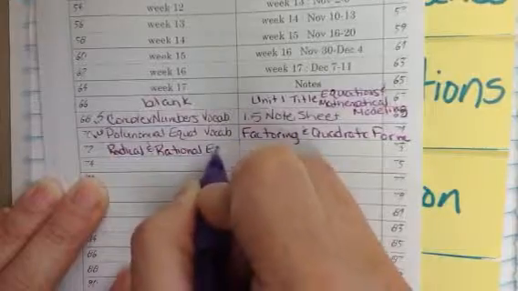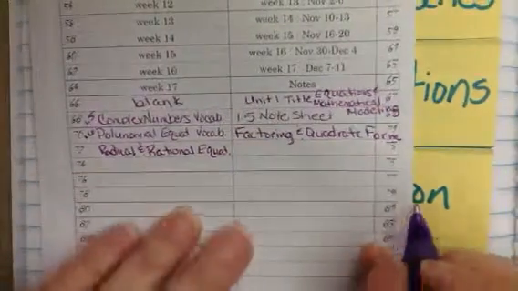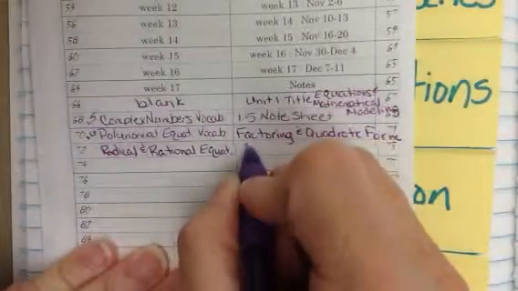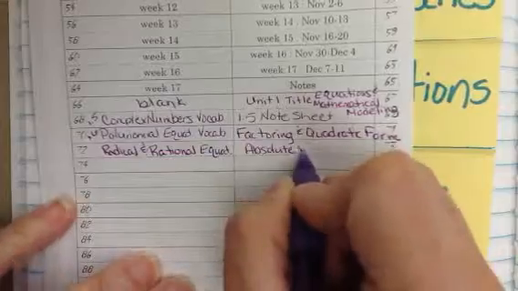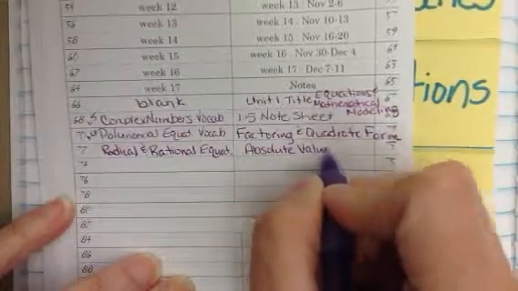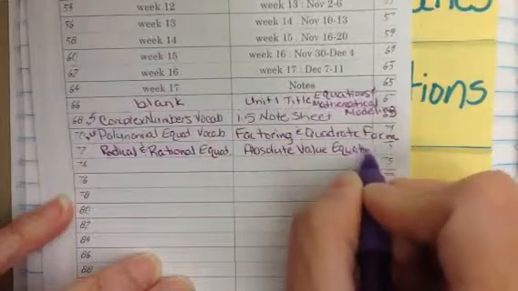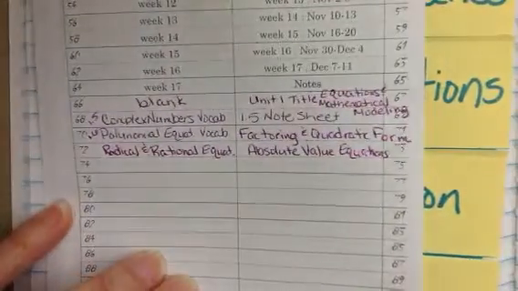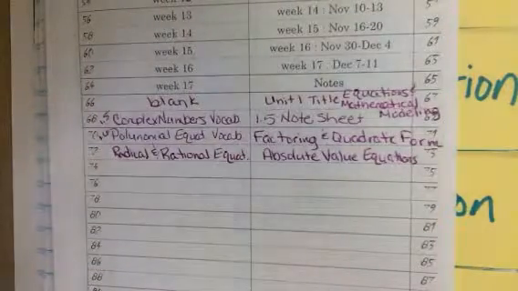And then page 73 is going to be absolute value equations. So you can label that, and that page is glued into your notebook already.